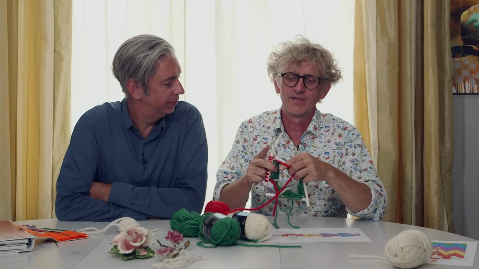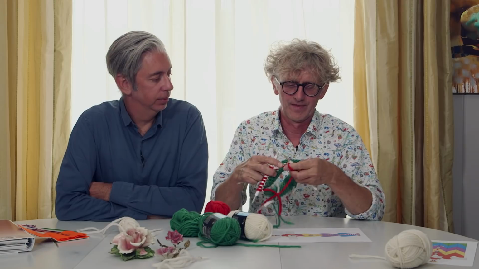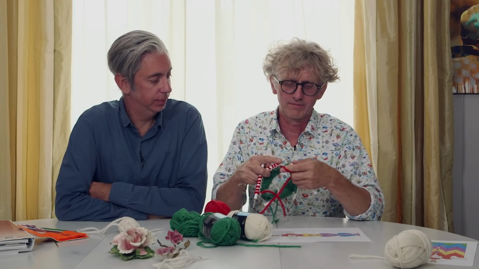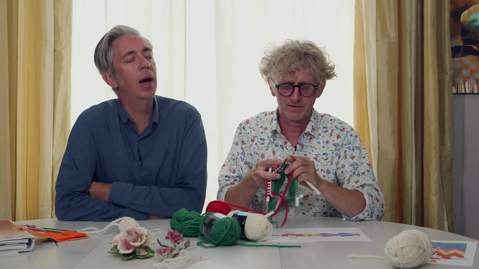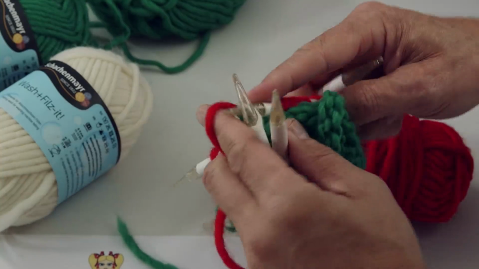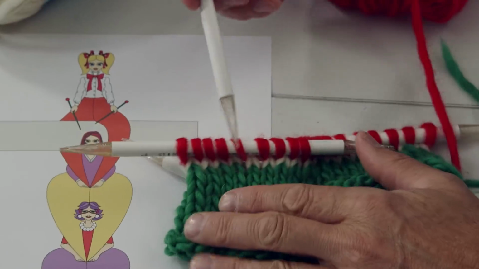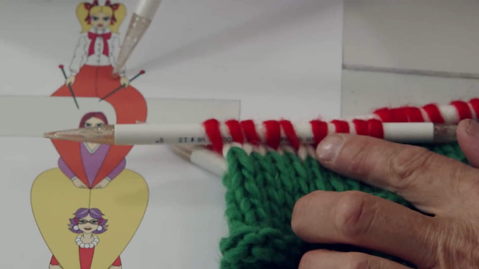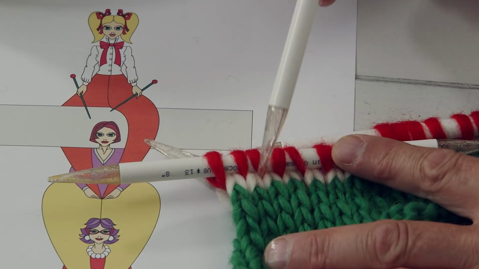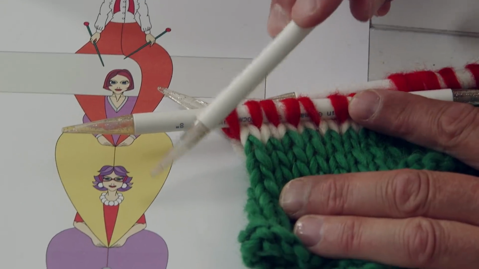When I have the next round with daughters, I will show you how to increase in mother and grandmother. But I can use the green as the grandmother, because you see now the white, the green one, the red one is the daughter because it's on the needle. The white one is the mother, and the green one is the grandmother.